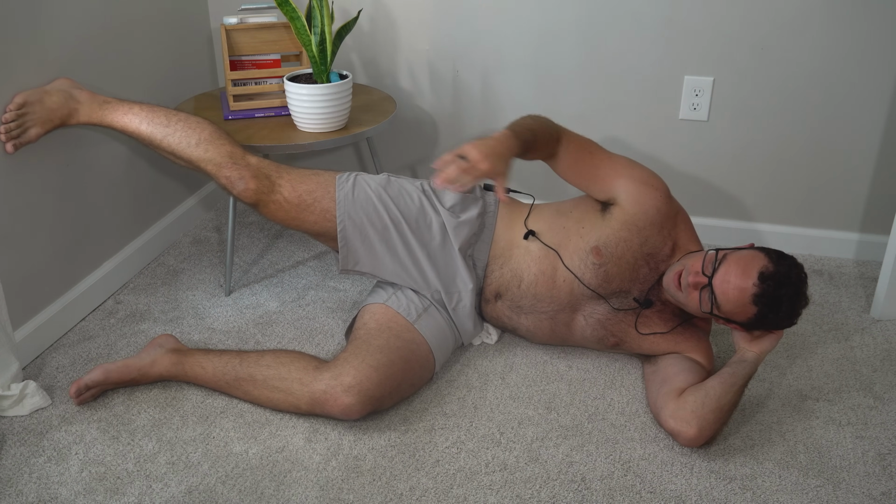I have my foot position. I'm going to push through the heel of the foot, maybe a little bit into the arch, just slightly. And I'm going to feel some outside glute kick in, okay? I'm going to hold on to that glute.